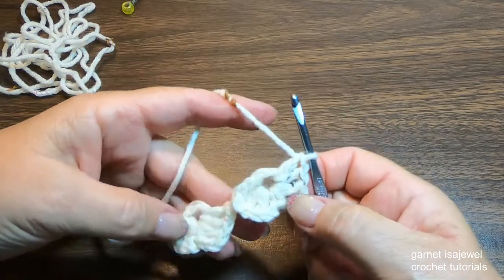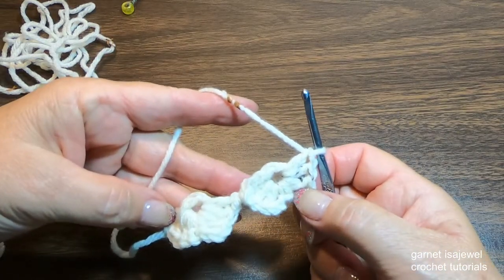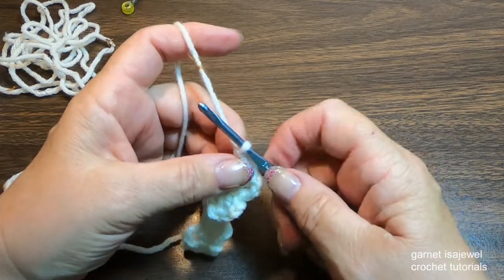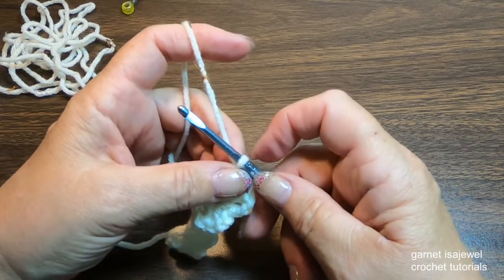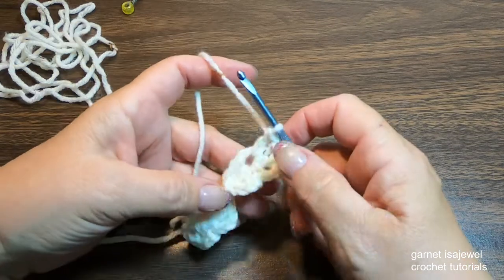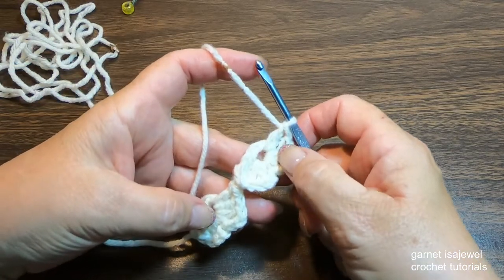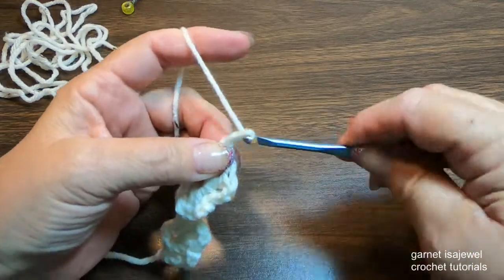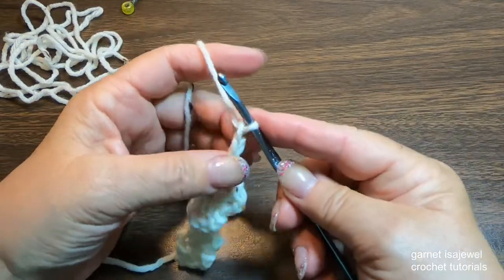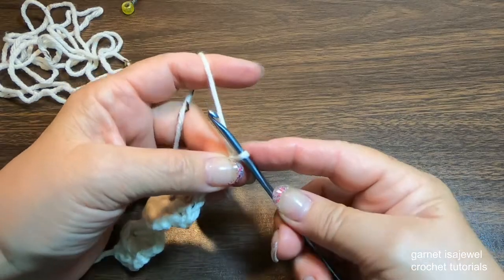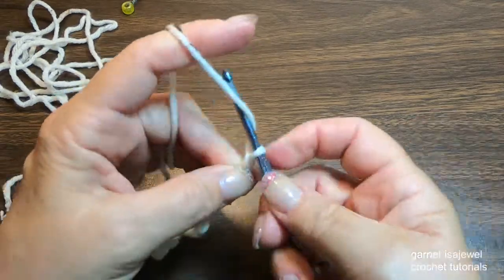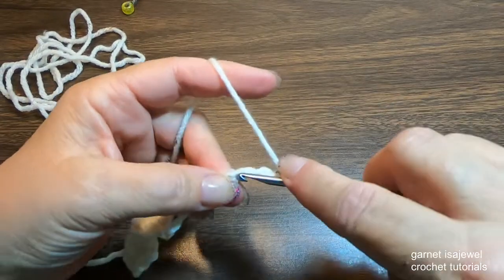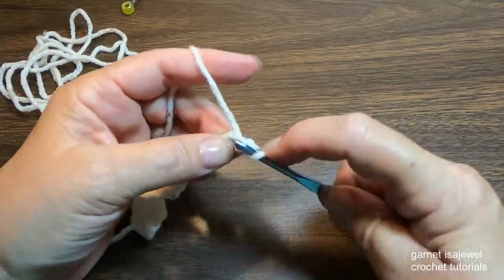Okay, so here we have 2 sets. I'm going to show you one more time, and then you can go ahead and do however many you need. I need 43 of these across for my first row. So chain 3, pinch the top of that chain 3, chain 4, slip stitch into the first of the 4.